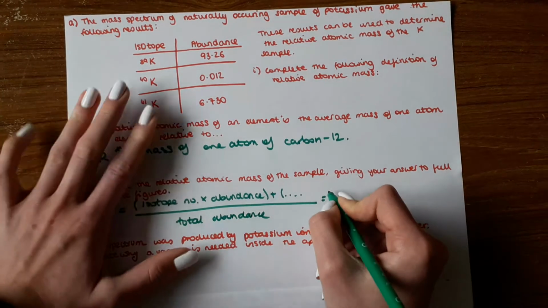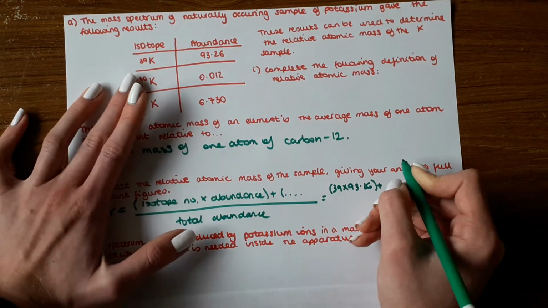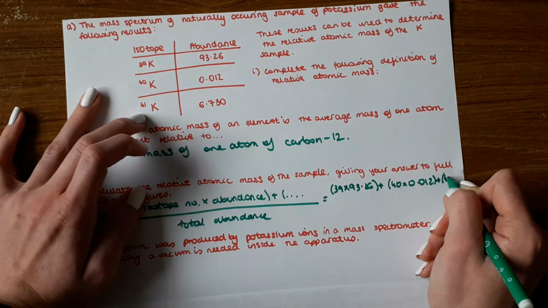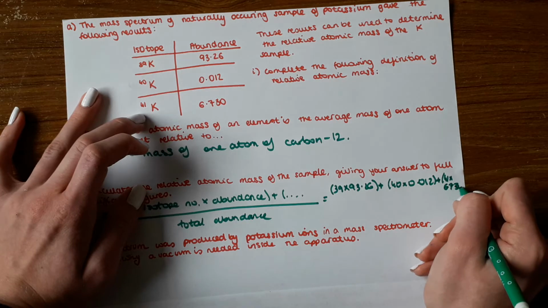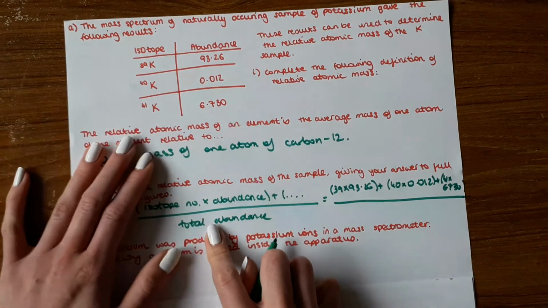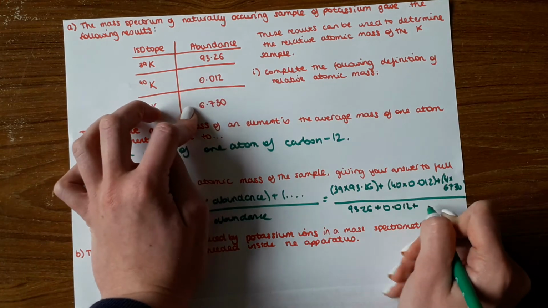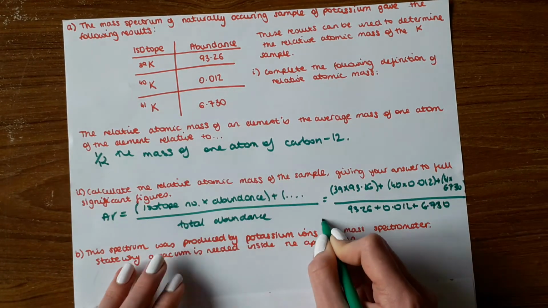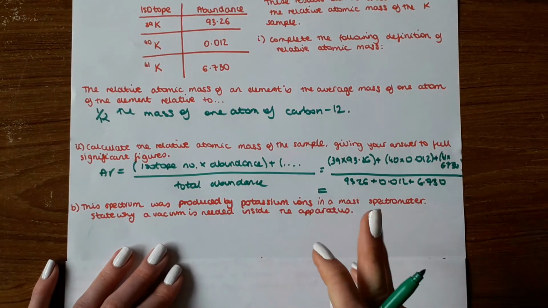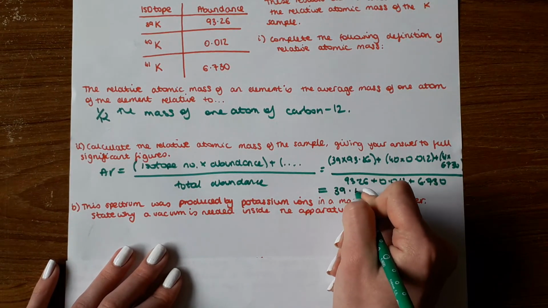So for this example, it's going to be 39 times 93.26 plus 40 times 0.012 plus 41 times 6.730, over the total abundance, which is 93.26 plus 0.012 plus 6.730. Put it all in a calculator. You don't have to worry about working it out. You can just put it in a calculator and it will do it for you. And the answer you get is 39.13.